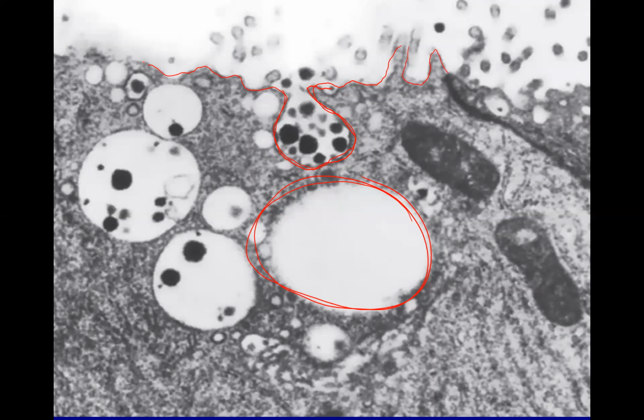And again, it would not be able to do this if the cell membrane was like a solid. It wouldn't be able to do it. If it was a liquid, it would just fall apart. So it's got to be something, like we said, in between.